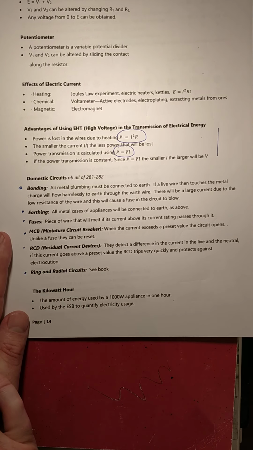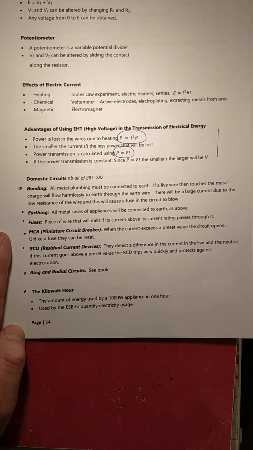Ring and radial circuits, we're going to ignore kilowatt hour. Just have a look at that, pretty straightforward.